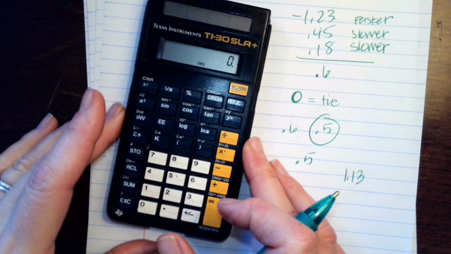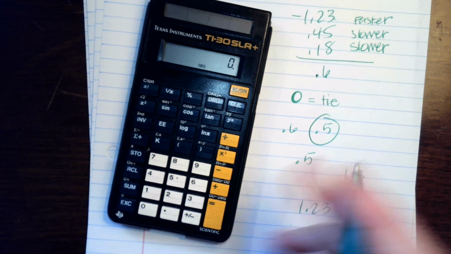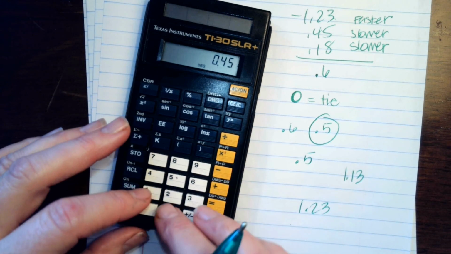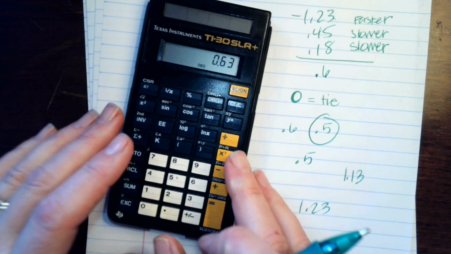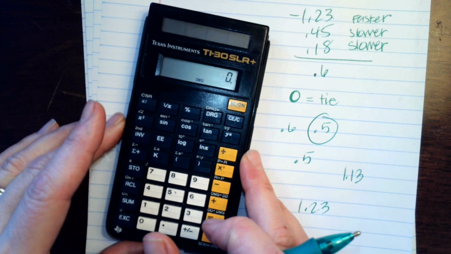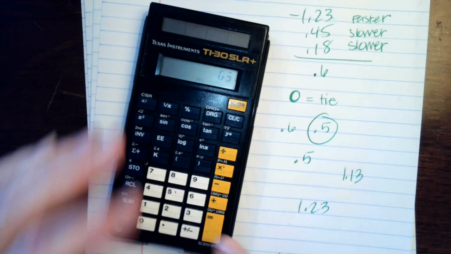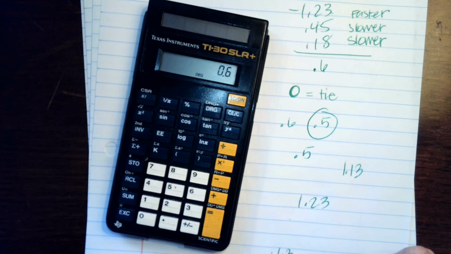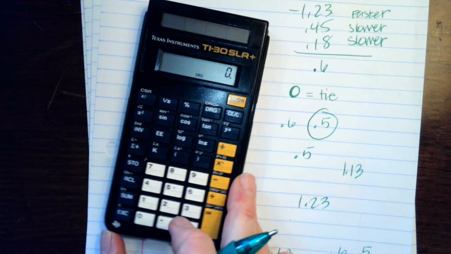Yeah. So we would do 1.23, and then 0.45 plus 0.18 would give us 0.63. So 1.23 minus 0.63 is 0.6, so it could be 0.5 or 0.61, anything like that.